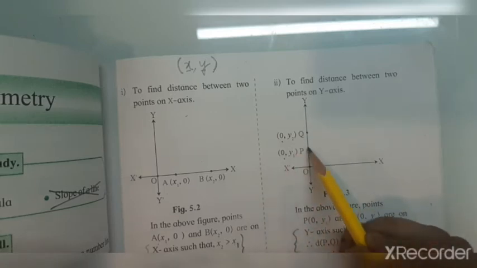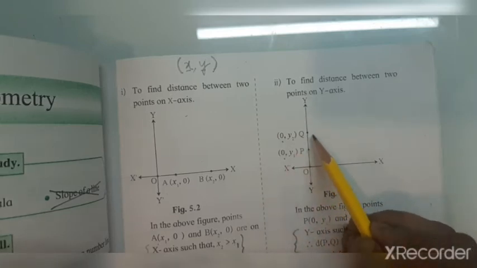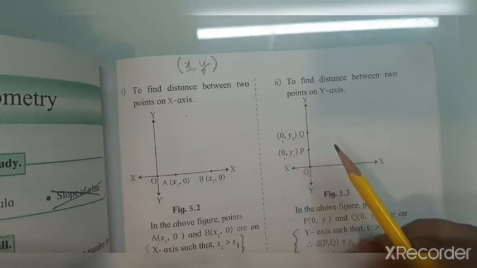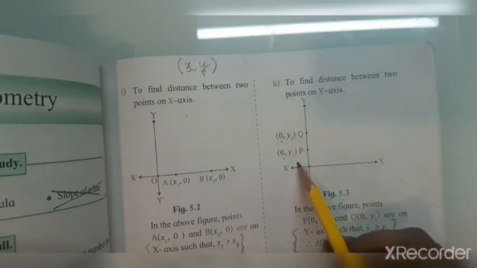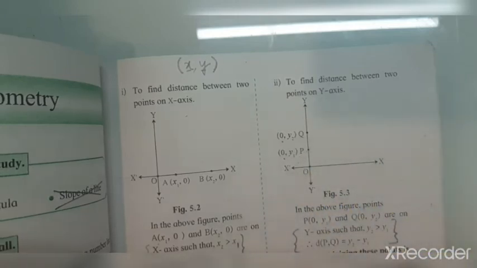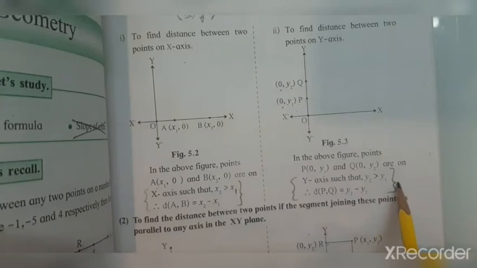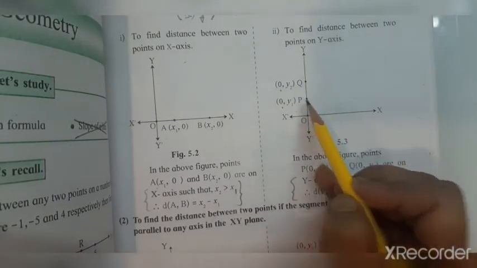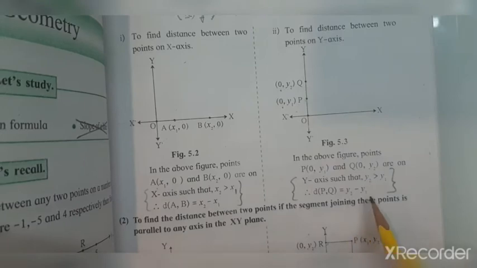If we have to find the distance PQ, which is on the y-axis, then the formula becomes y2 minus y1, in the case when y2 is greater than y1. So if y2 is greater than y1, then the distance between PQ, which lies on the y-axis, is y2 minus y1.